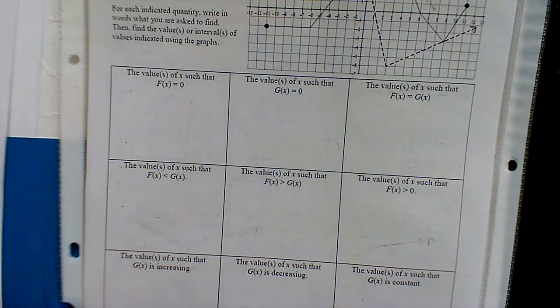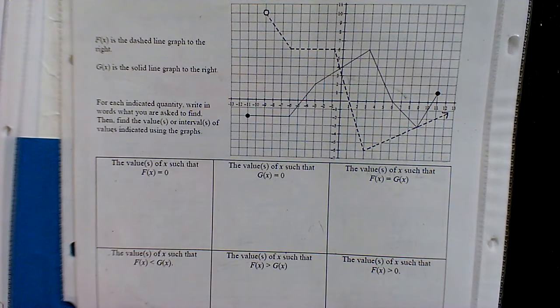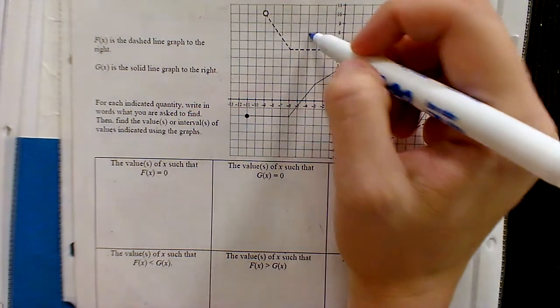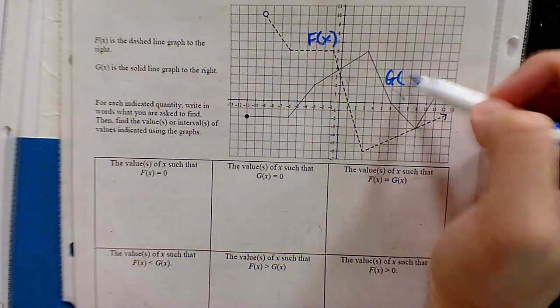All right, let's check out another example on the back. What's eventually going to happen is I'm going to give you a graph like at the top, and then a bunch of different questions about the characteristics of this graph. For instance, we're going to look at 9 questions in this table. Looking at this F graph and G graph, F is the dashed line, so maybe we'll label that, and G of x is the solid line.